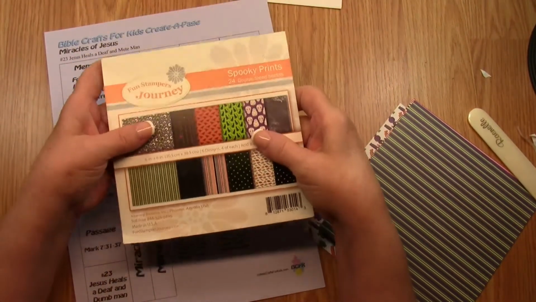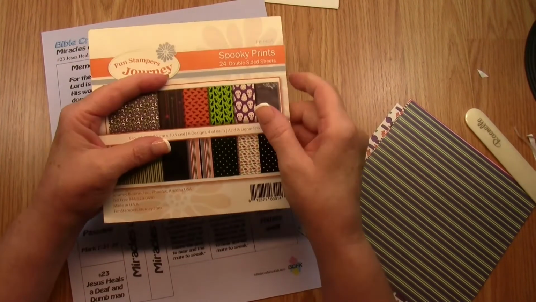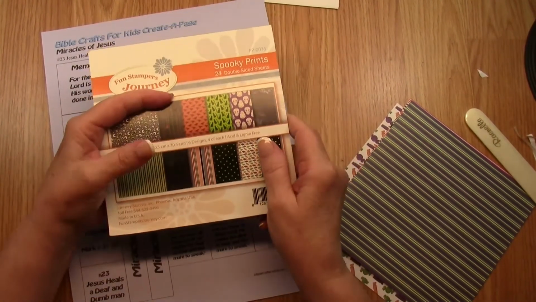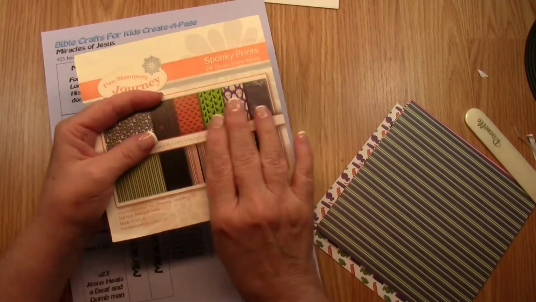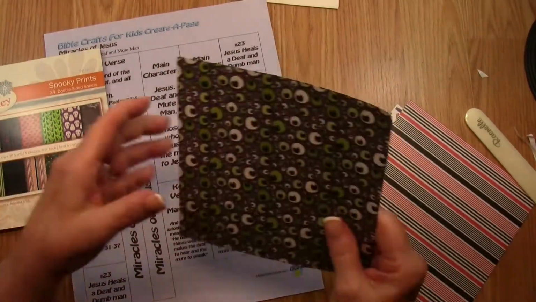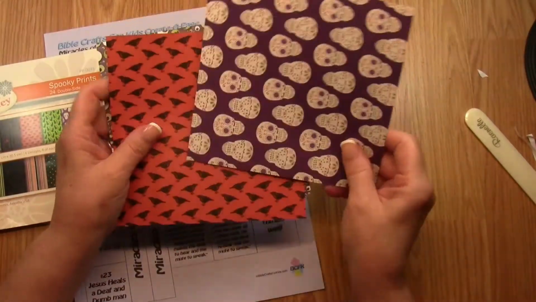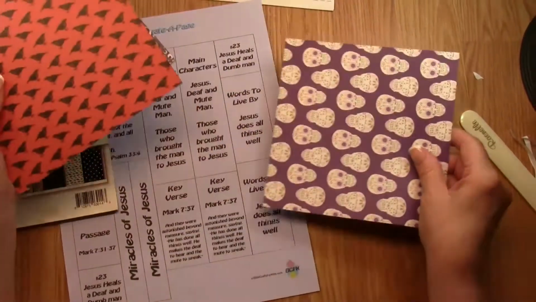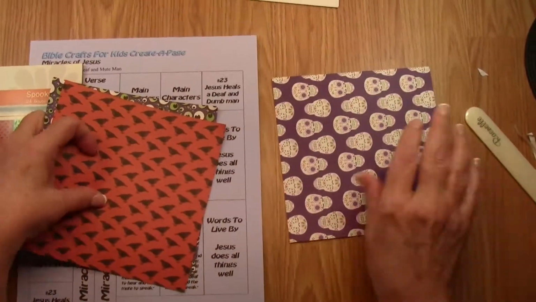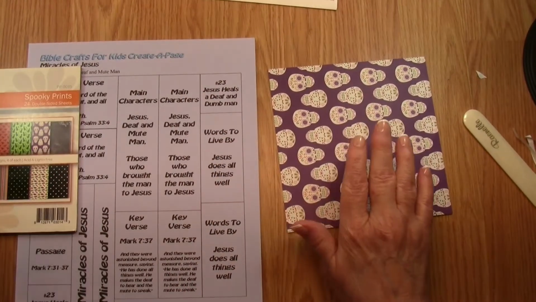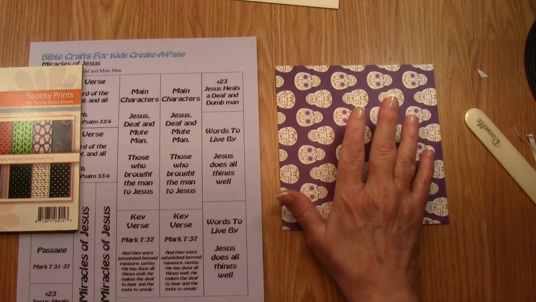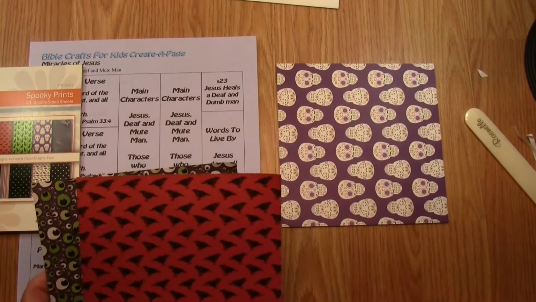I'm not crazy about this paper, but this Create a Page is going to cover up the paper. So I'm going to pick one of these papers, like these skulls, and use it as my base. It is 6x6, and we're going to cover it up.